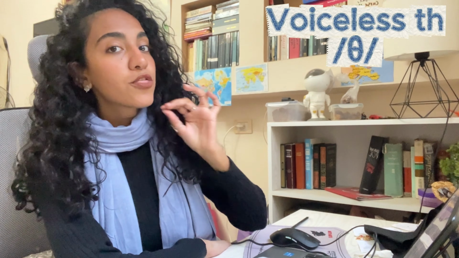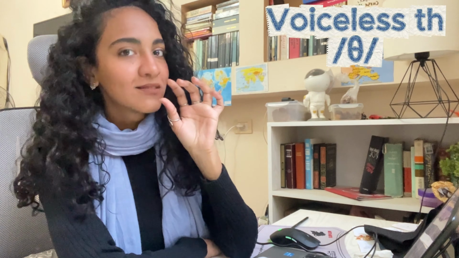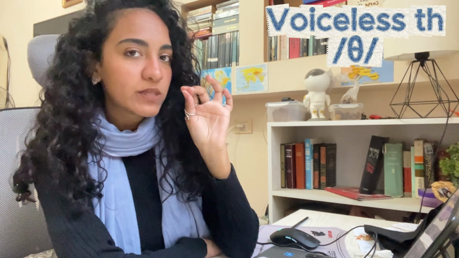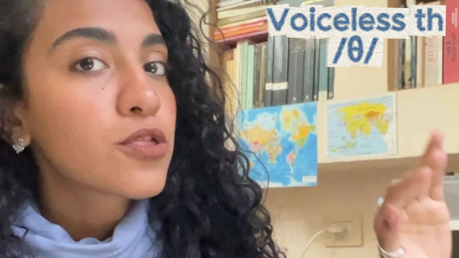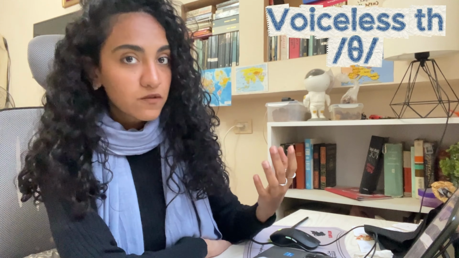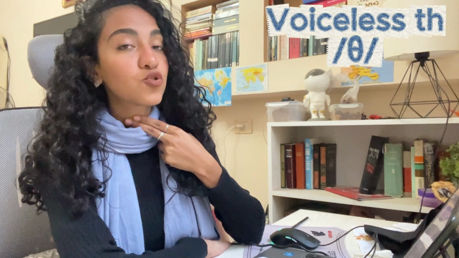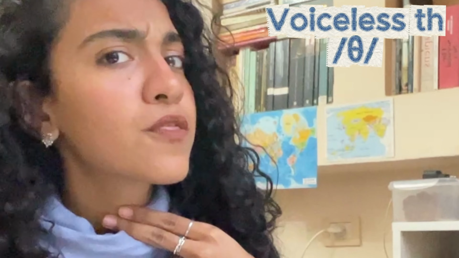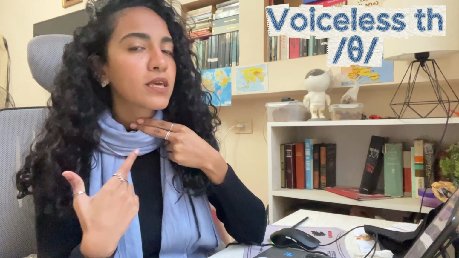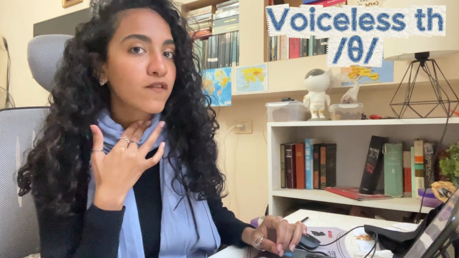So the first one is the voiceless TH sound, which is: put your tongue between your teeth, but don't bite it, just leave a slight space between them, and then you start to blow air. To make sure it's voiceless, put your fingers on your throat and make sure it does not vibrate when you pronounce it. So let's check. Nothing is happening, so that's why it's called voiceless. It doesn't have any vibration in here.